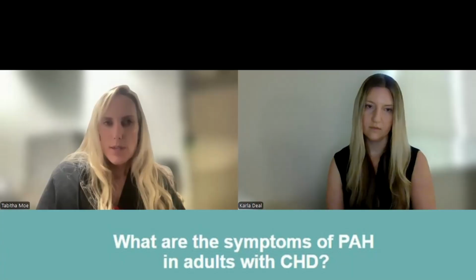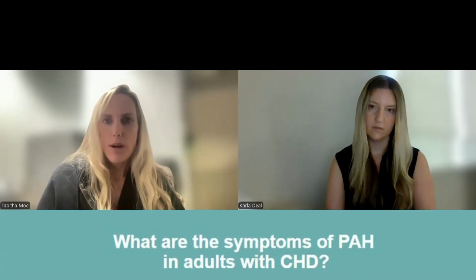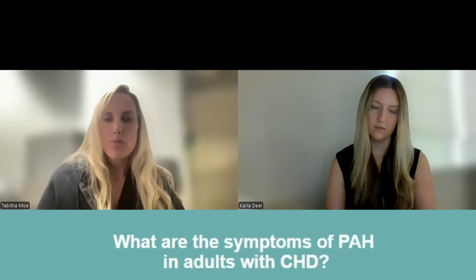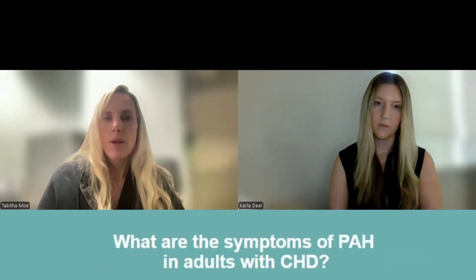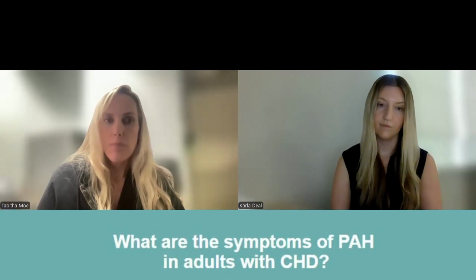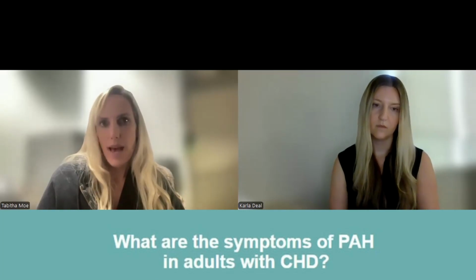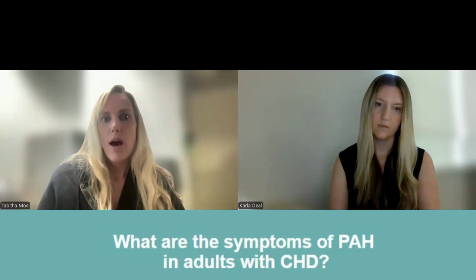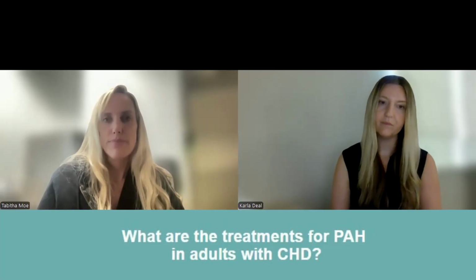Each of these symptoms is very non-specific for pulmonary artery hypertension. And so it's really important to stay in close contact with your ACHD team for screening. And ideally, you will be screened and identified as having risk factors for PAH long before you ever have any symptoms of PAH.